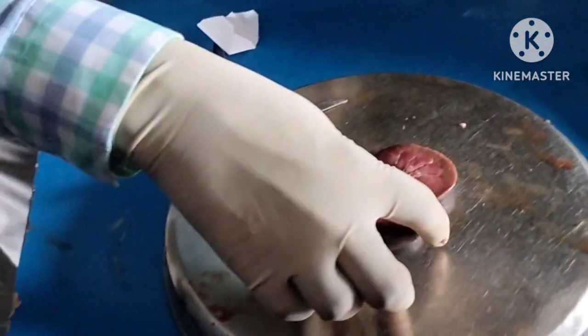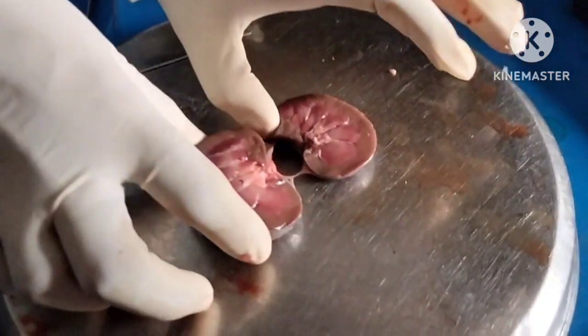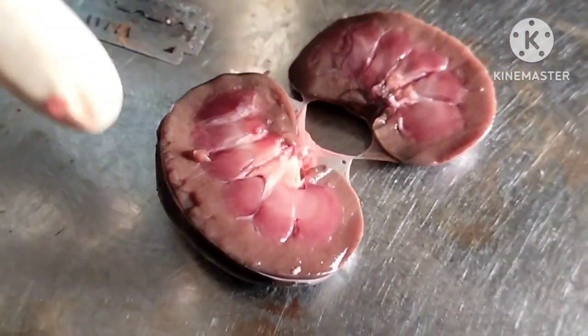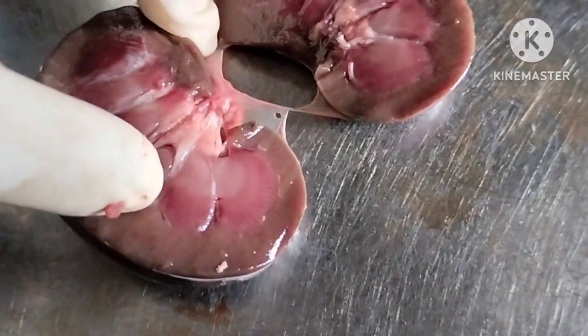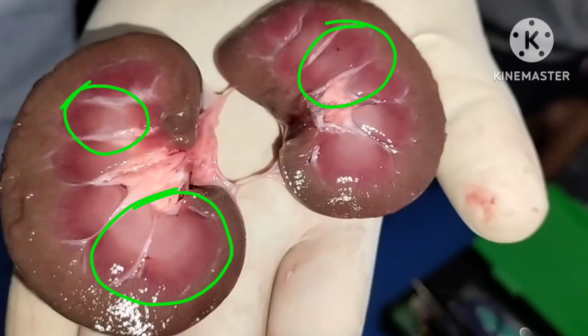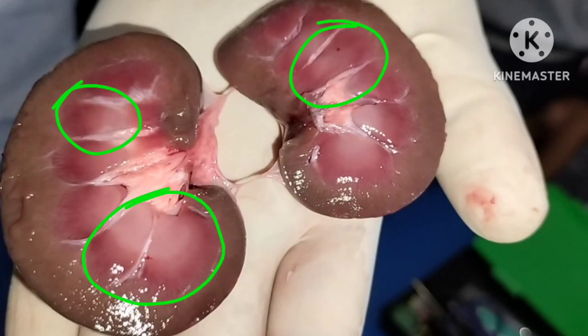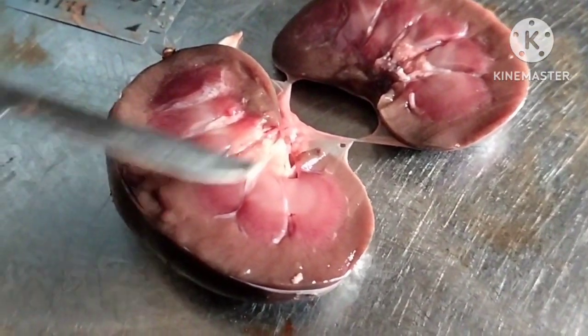In the medulla region, you can see small triangular structures. Look at this. These small triangular structures we call renal pyramids.